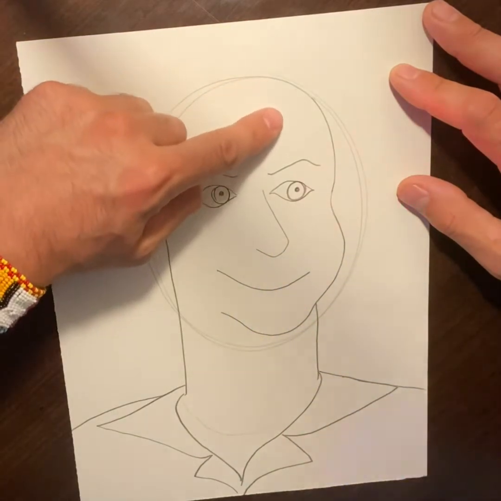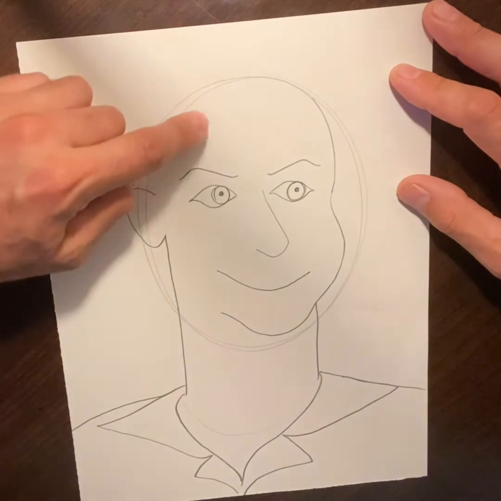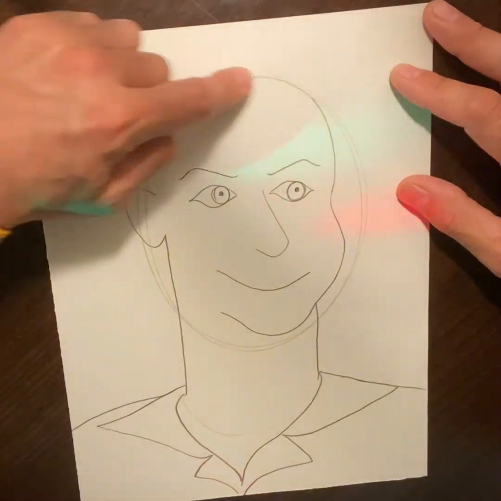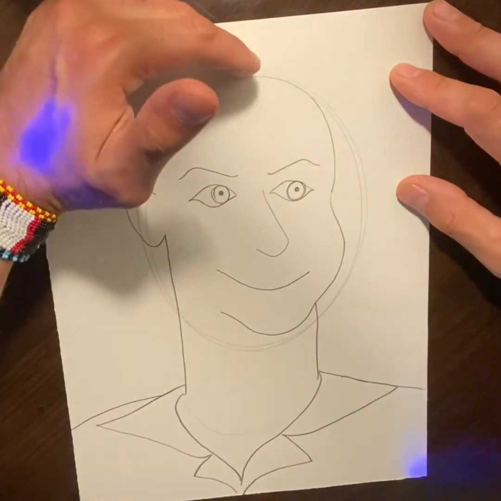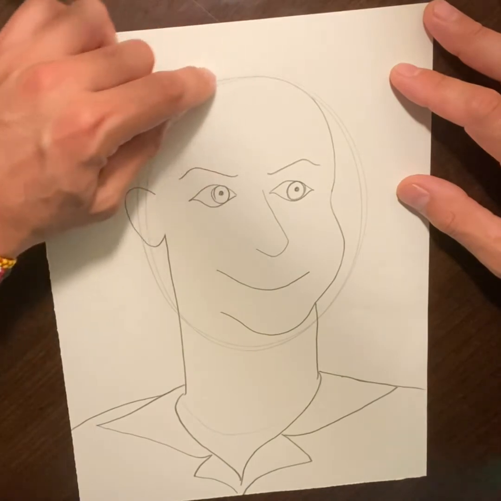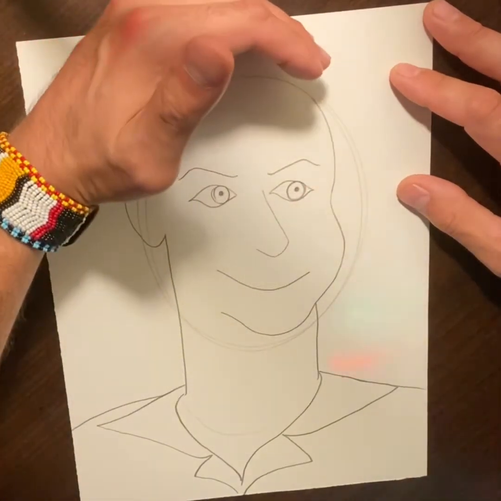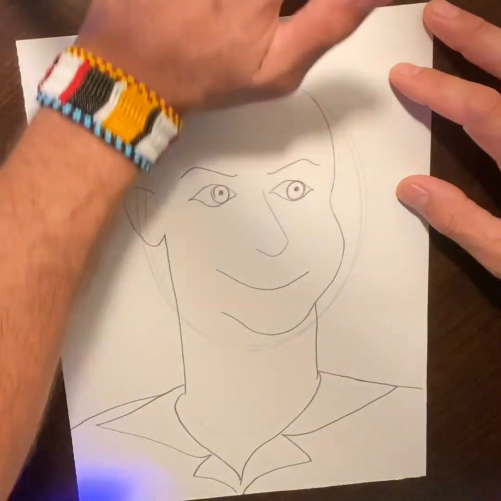If you have longer hair, it could come down. If your hair is pulled back, you may start where I am, and then your hair will go back over your head. Now, should your hair stick up above your head a little bit? Yes. If you have a short little buzz cut, it might just be a little bit. If you have thick hair, it might be a lot. If you have a mohawk, it might stick way, way up.